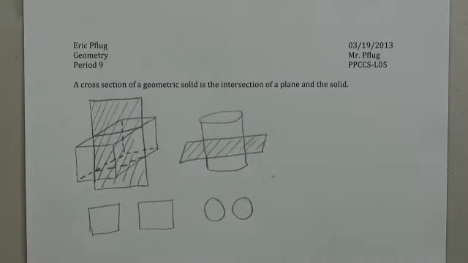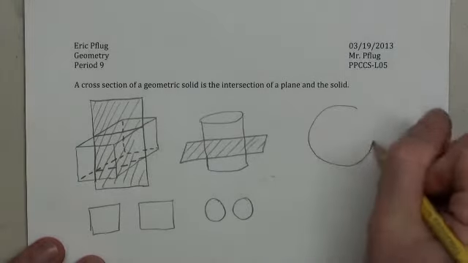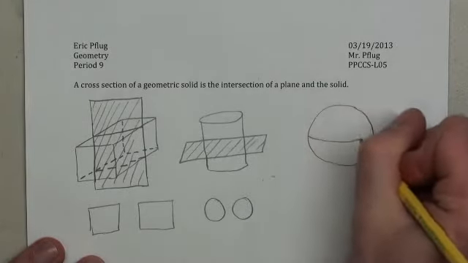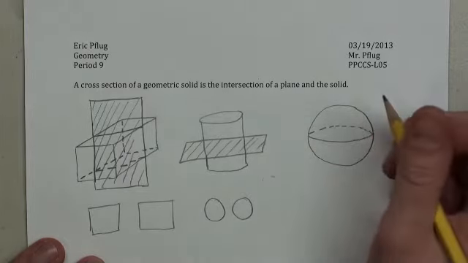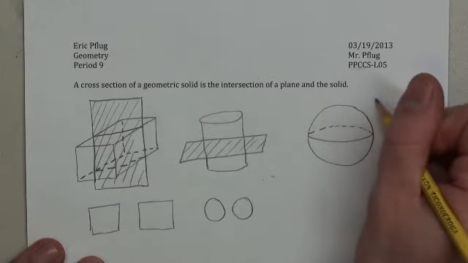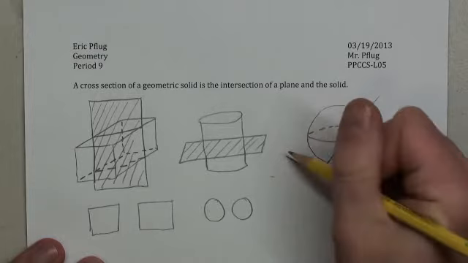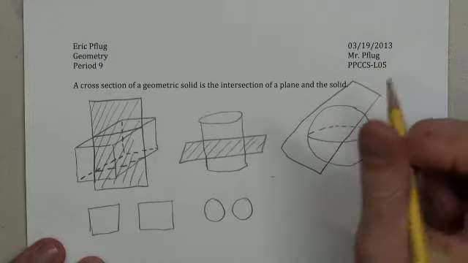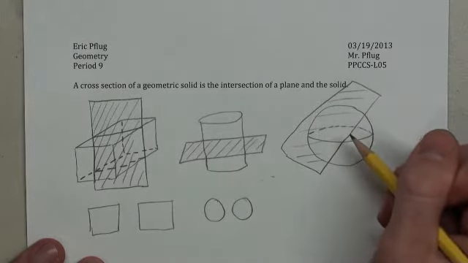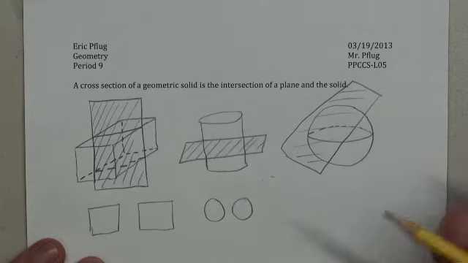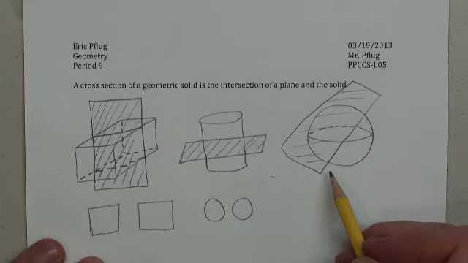Now, let's think about a sphere. I wish they gave me a good picture of what it looks like to slice a sphere with a plane. But let's say we had a sphere. Right? And we sliced the sphere with the plane. Right down the middle of the sphere. Okay? Let's see.